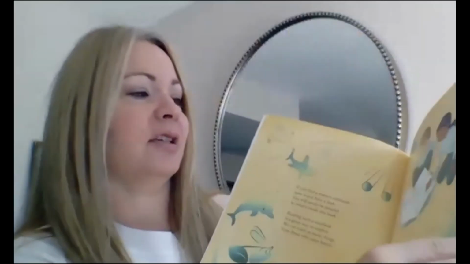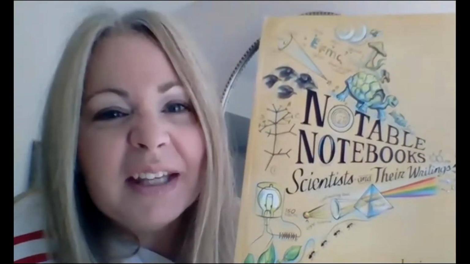So if we had to determine the main idea of this book, we don't even have to read the whole thing. That's what I love about when people ask what's the main idea. You can kind of cheat because you don't have to read the whole thing to know what the main idea is. Use the title, use the introduction. We saw different scientists, right? So we already know the main idea of this book without even reading the whole thing. I love it when we can sort of skip corners like that.